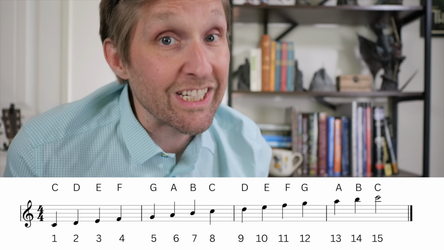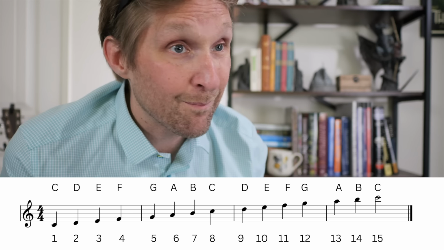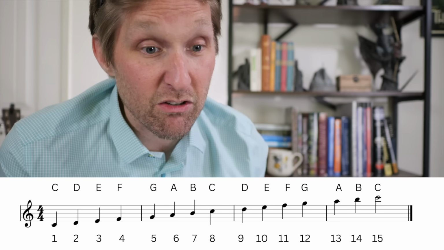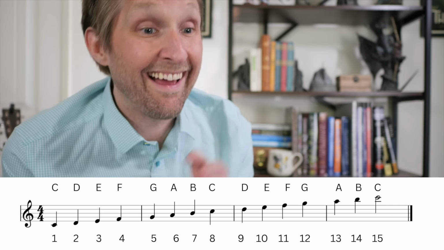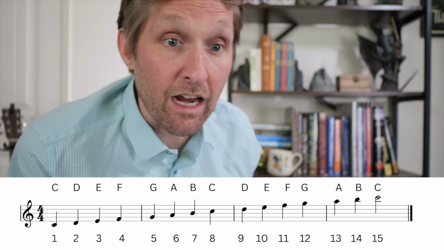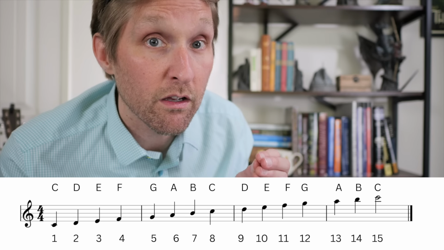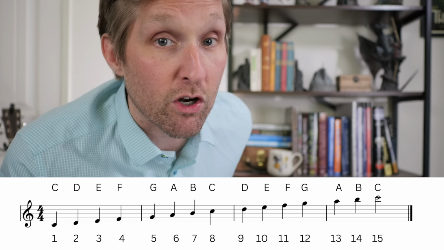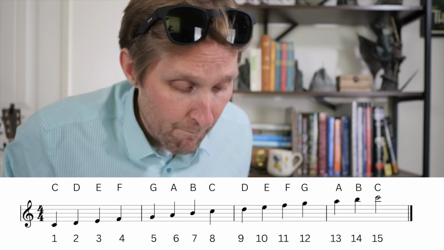Could you have a C13 sus chord? Yeah, I think you can. That would just be C, F, G, B flat, and A. It's like a C13 chord, but you get rid of the third and you replace it with the fourth. This is going so well.